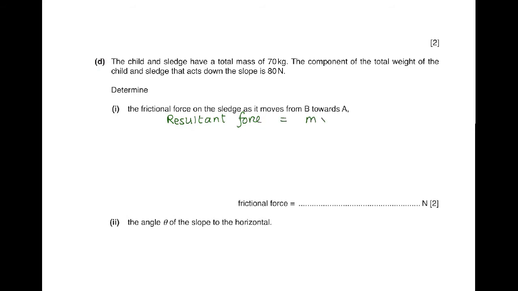Now, you wouldn't need to write that down. That's just to explain what we're doing here. The resultant force acting on this child, well, if you imagine there's the slope, and I'm not going to attempt to draw a girl in a sledge. That's just represented by that box there.